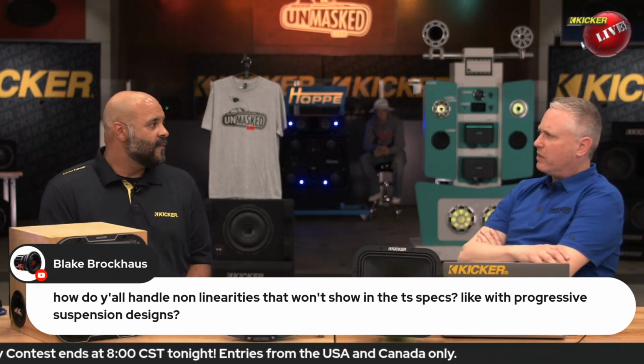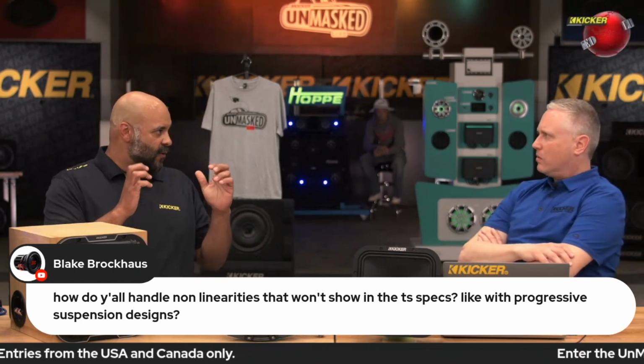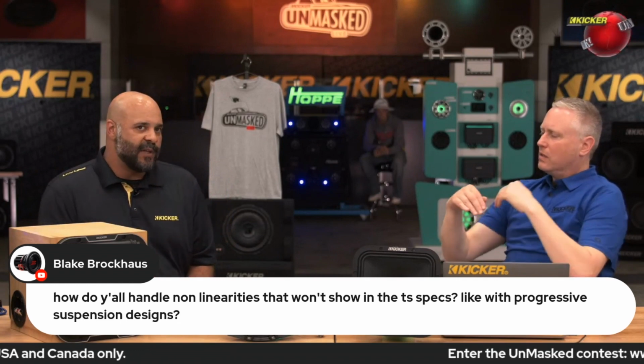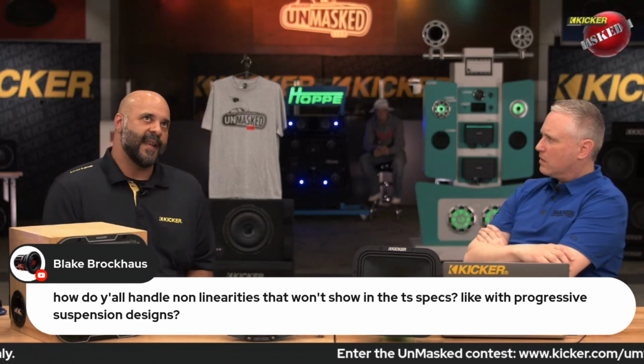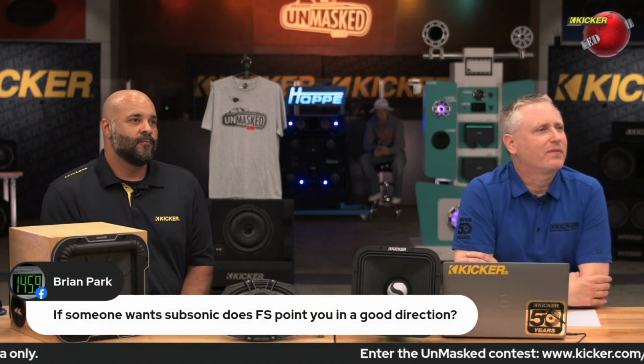What is a progressive roll spider? It's where the rolls are not the same size. They progressively change in size. And I believe the advantage is that it doesn't stiffen so much when it gets towards the end of its suspension. So it's a variable size roll. Yeah, like if you looked at a cross-section cutting on the outside, they're larger and they progressively get smaller towards the voice coil. Okay, okay. Good question, thank you.